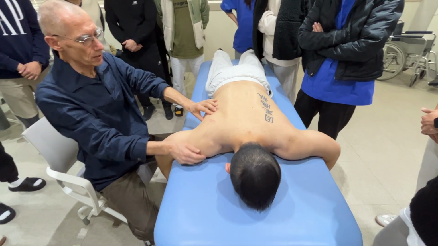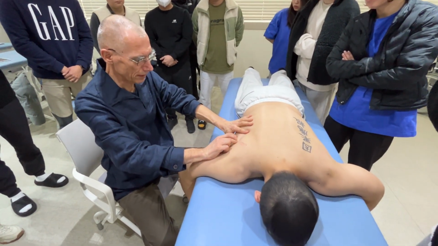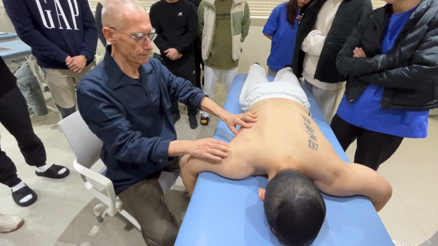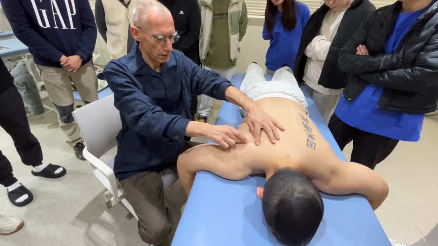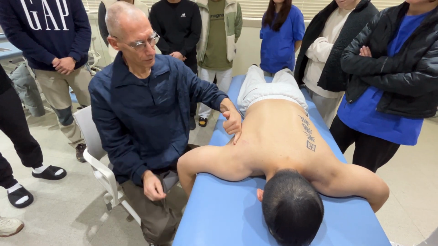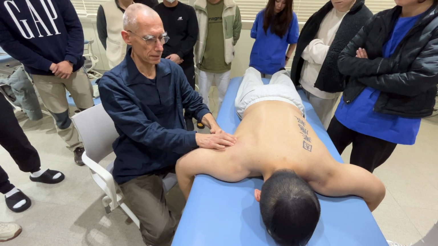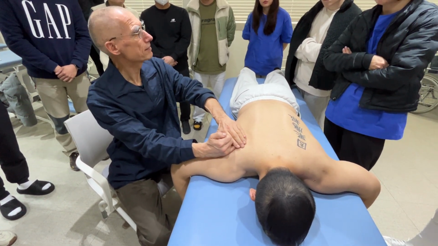Okay, so these fibers here on the lateral part go in this direction, and the fibers here, they go in this direction. And you see, if I go perpendicular to the fiber, here I have to palpate in this direction, but here I have to palpate in this direction.